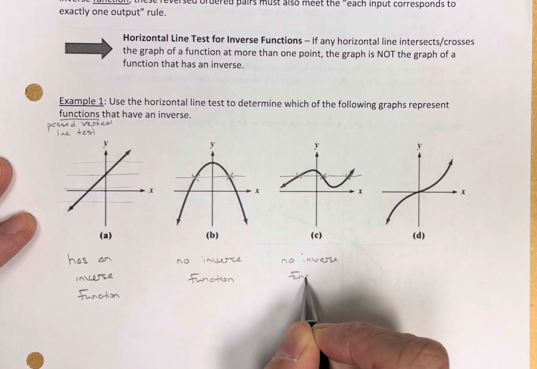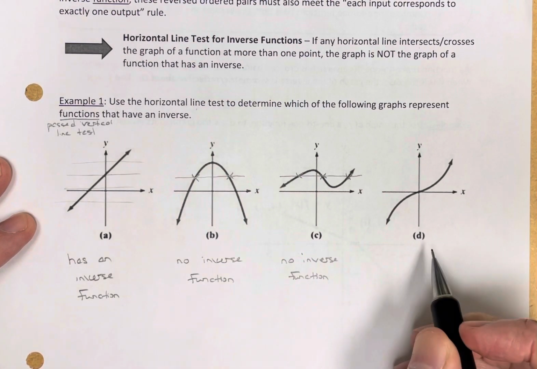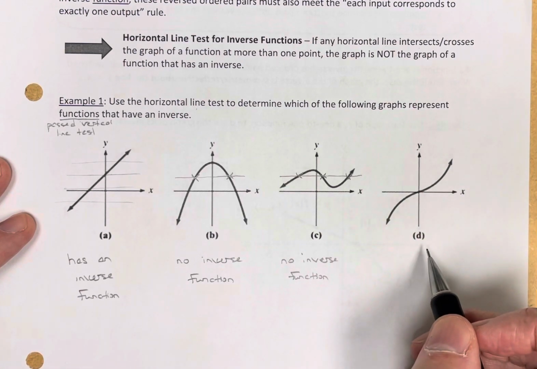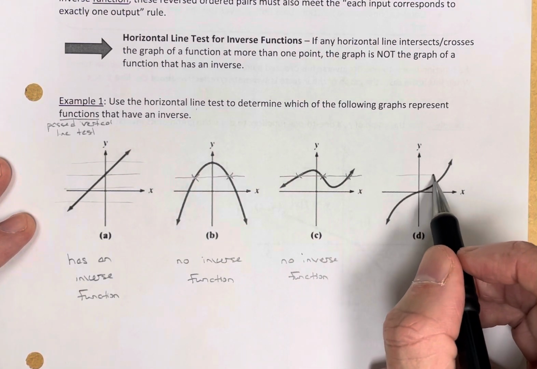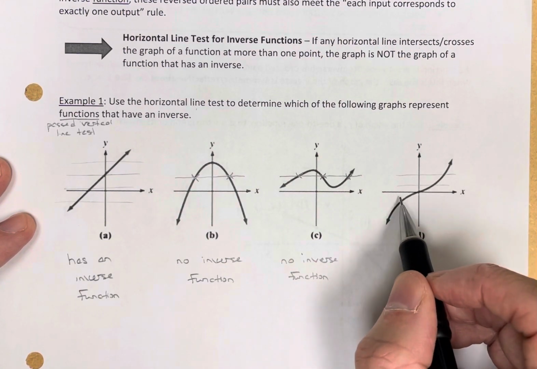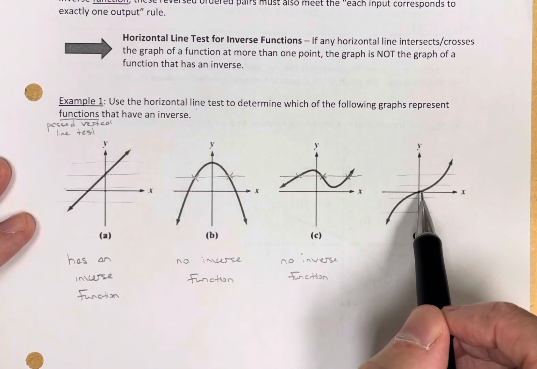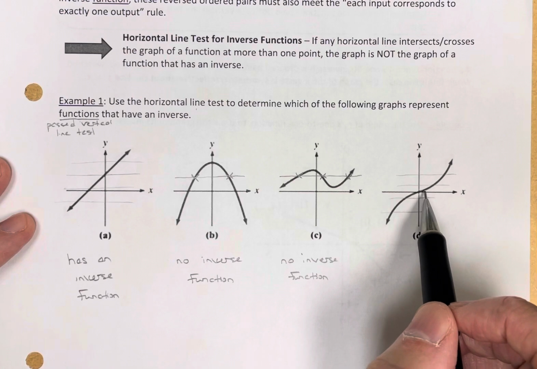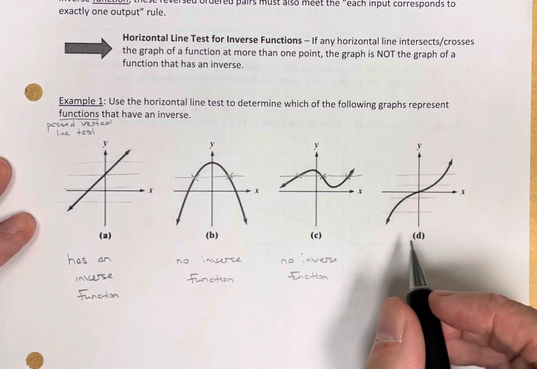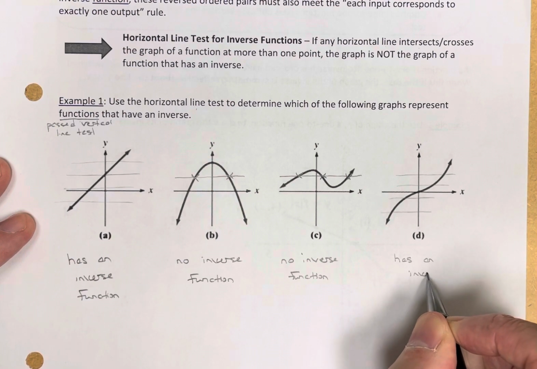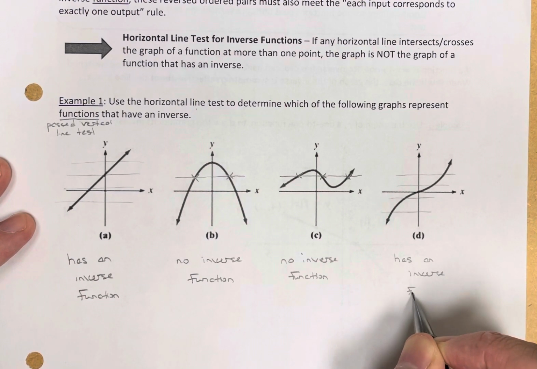And finally, letter D, it's a function. It passes the vertical line test. Does it have an inverse? Does it pass the horizontal line test? And as you can see, the answer is yes. Any horizontal line only crosses the graph in one place. So this is a function that has an inverse function.